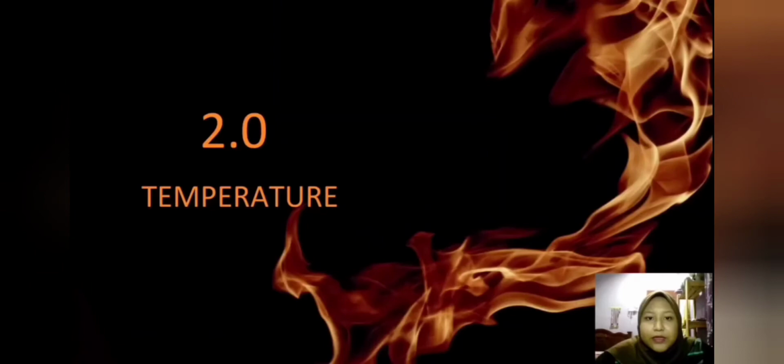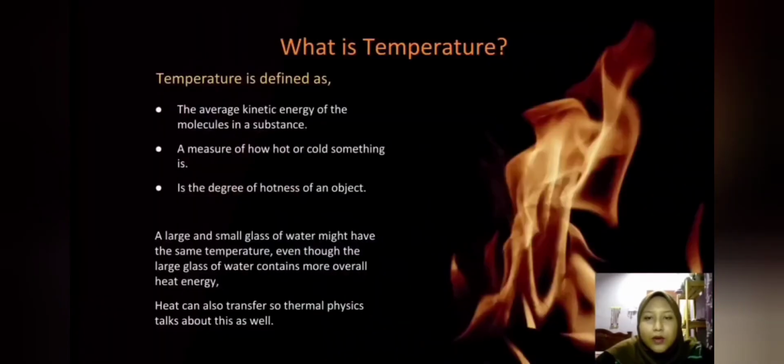Next subtopic, which is temperature. What is temperature? Temperature is defined as the average kinetic energy of the molecules in a substance, a measure of how hot or cold something is, the degree of hotness of an object. A large and small glass of water might have the same temperature, even though the large glass of water contains more overall heat energy. Heat can also transfer, so thermal physics talks about this as well.